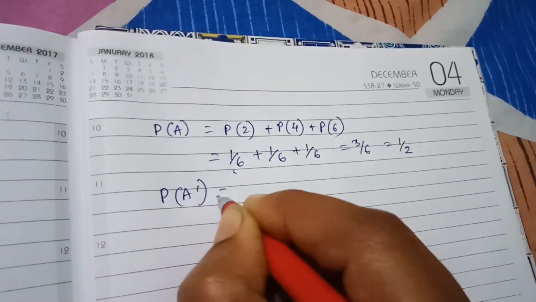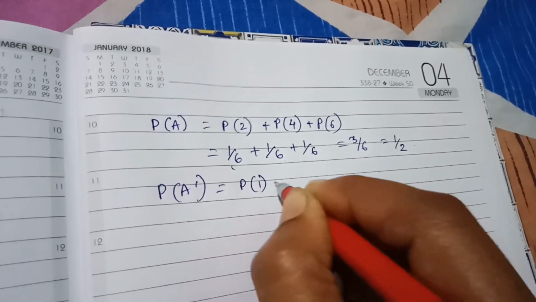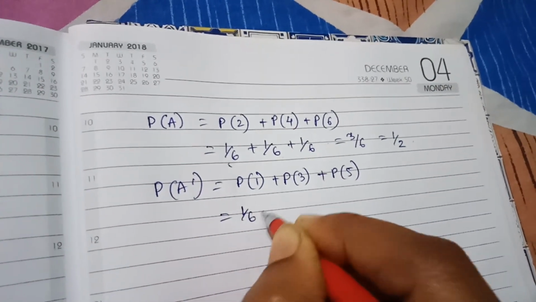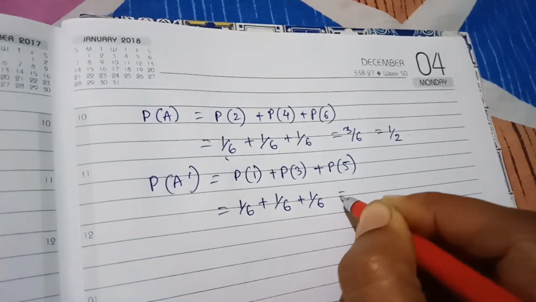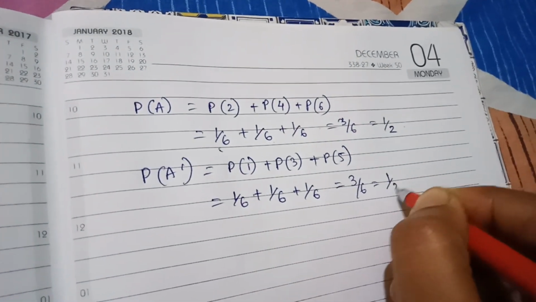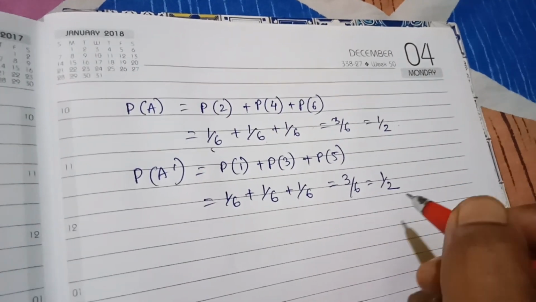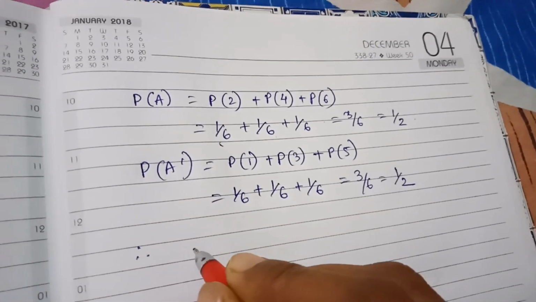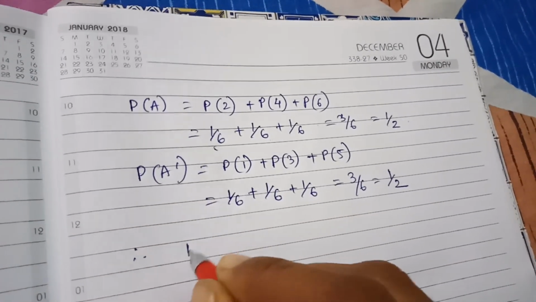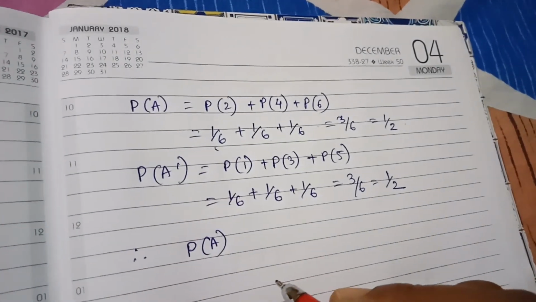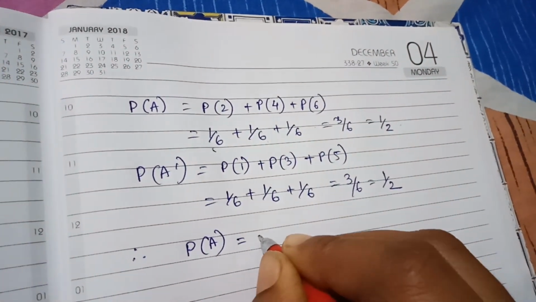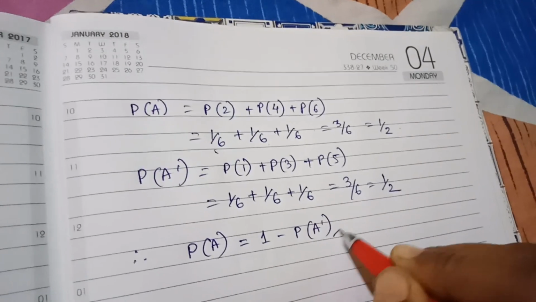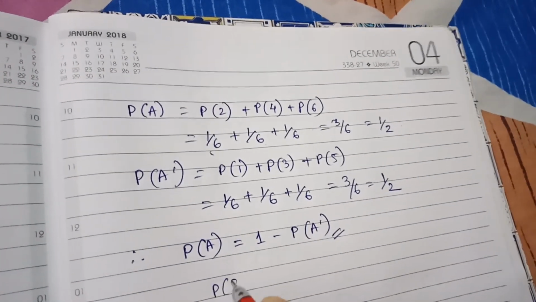P of A dash equals to P of 1 plus P of 3 plus P of 5. That is equals to 1 by 6 plus 1 by 6 plus 1 by 6. Ultimately 3 by 6, this equals to 1 by 2. Therefore, we can say that P of A equals to 1 minus P of A dash. Why can we say it? P of S is equals to 1.